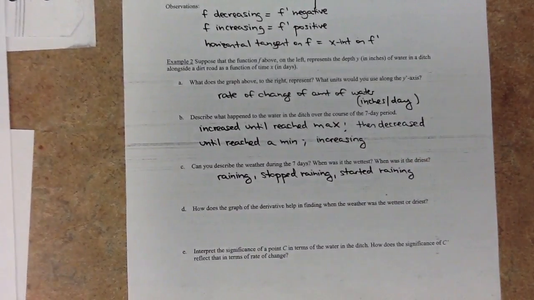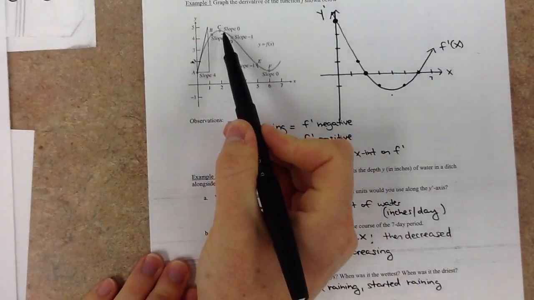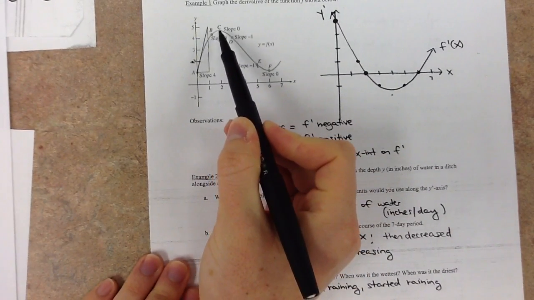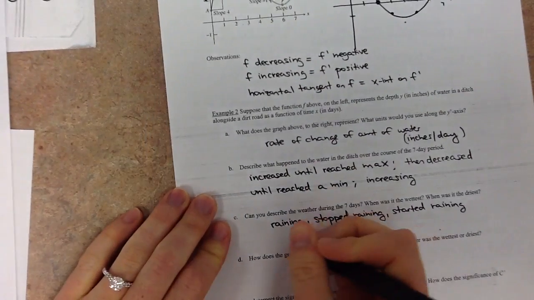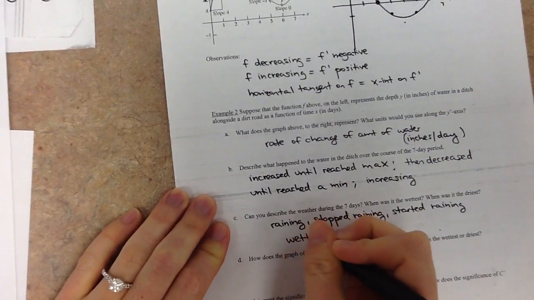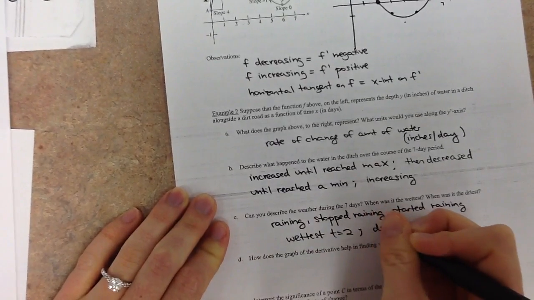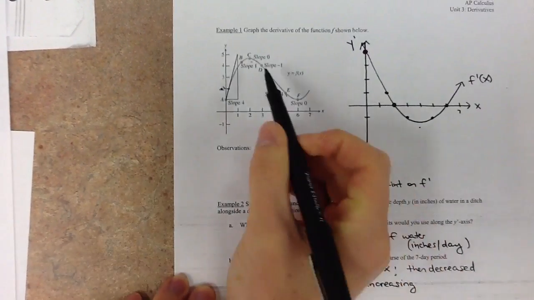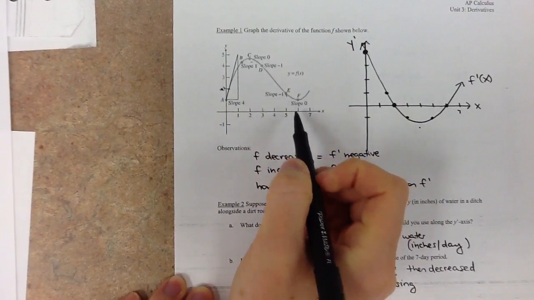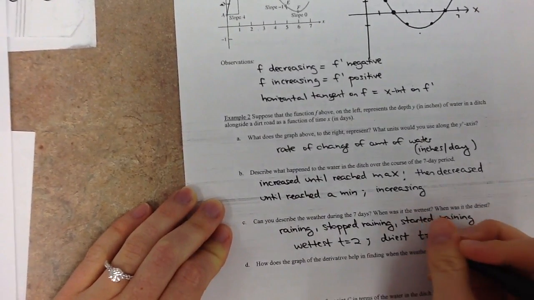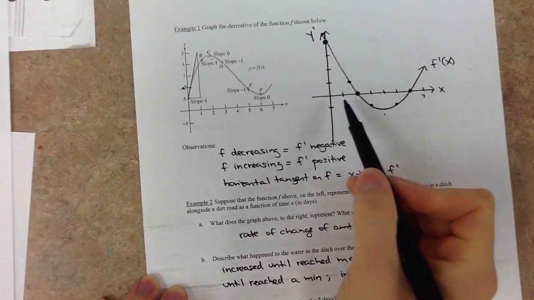And that's when the amount of water started increasing again. So when was it the wettest? The wettest is at this point here. That's when I had the most water gathered. So we're going to say that's at about 2. And then the driest would be my low point here, and that would be point F, which is at about 6. And so you can see that on this graph as well.